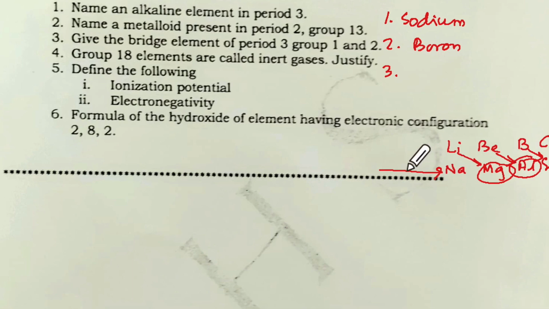But purposely they are saying period 3 and group 1 and 2. In group 1 there is Na, but then in period 3 this is not there, only Mg comes. Yes, ma'am. Only Mg comes. So the element is magnesium. This was a little tricky, okay?